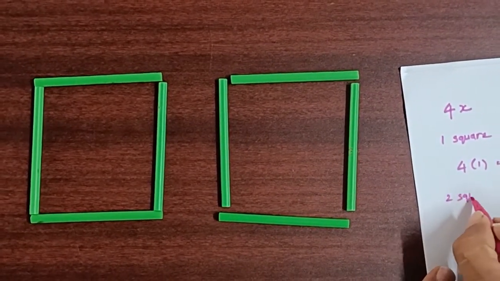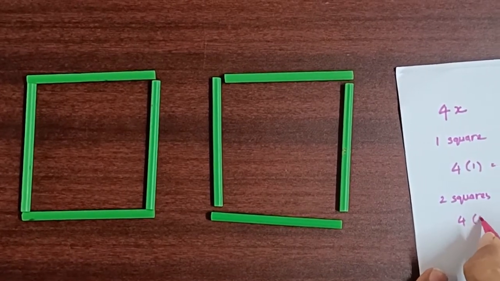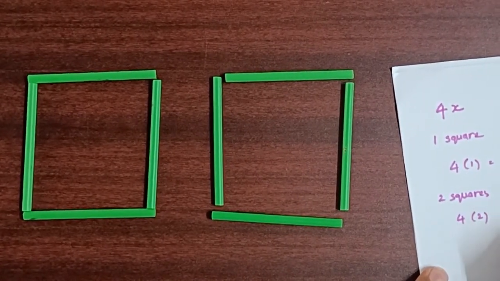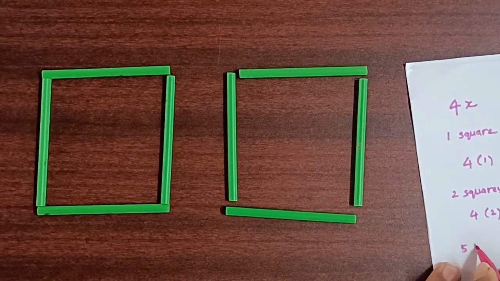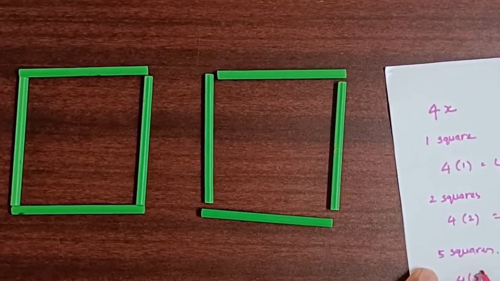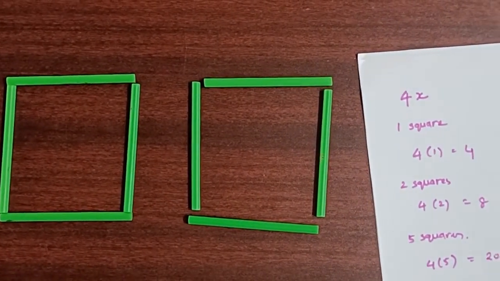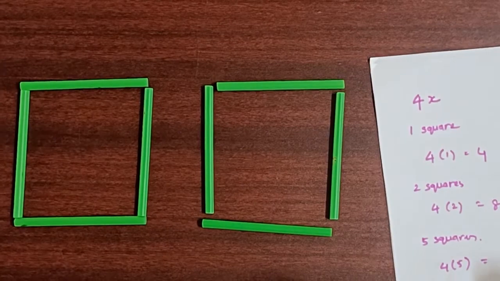If I want to make 2 squares, 4 into 2 is 8, and if I want to make 5 squares, 4 into 5 is 20. So I will be using 20 straws. This is an example.